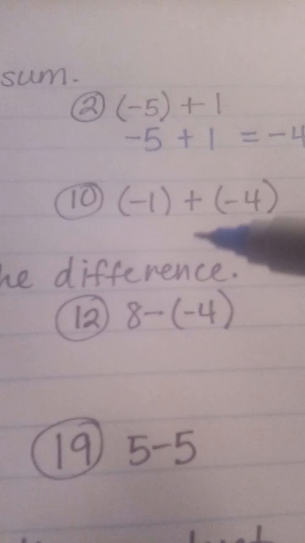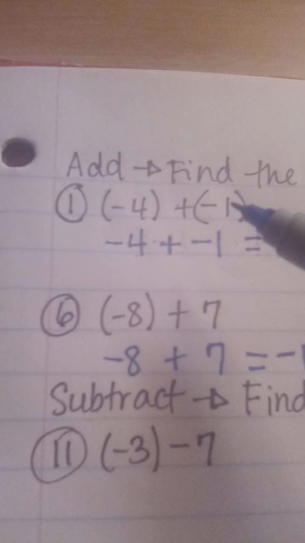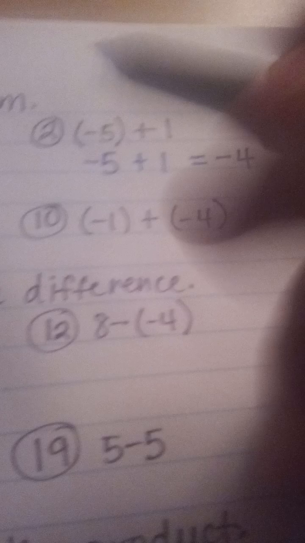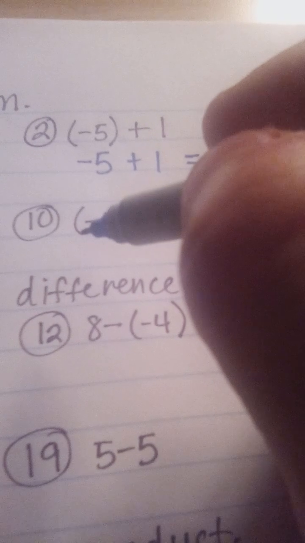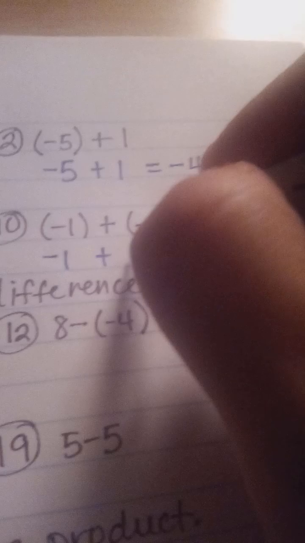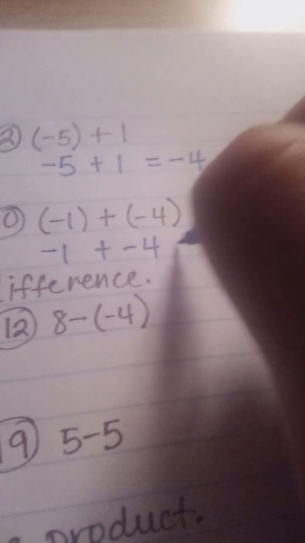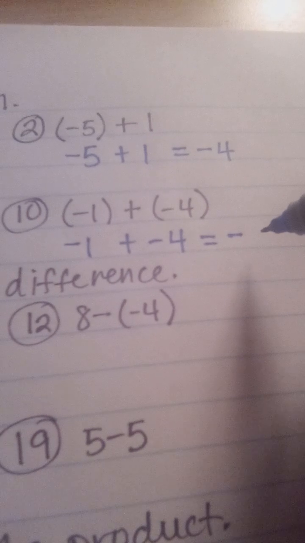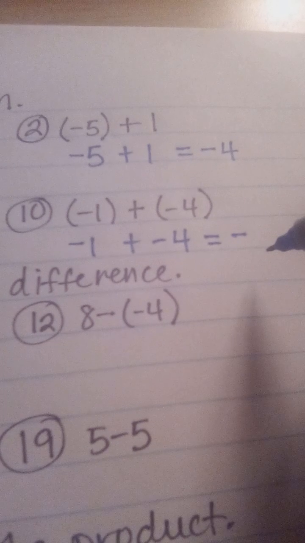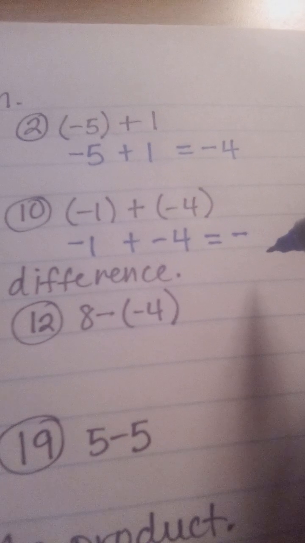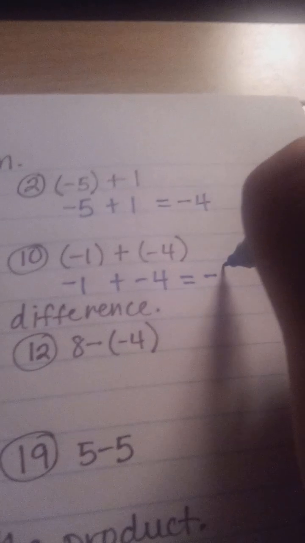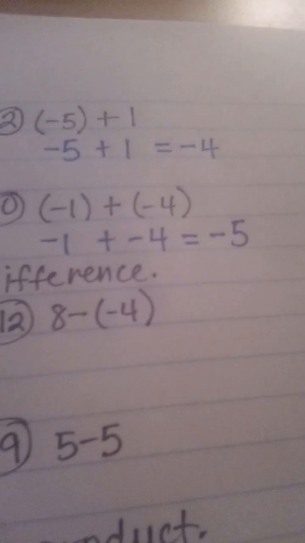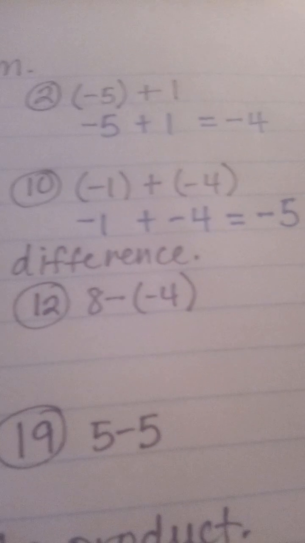Number 10 is similar to number 1, right? So first things first, we could put the numbers out of parentheses. And then we know the answer will be a negative, right? Is it a negative 5 or a negative 3? It'll be a negative 5, right? There you go. That's our final answer.